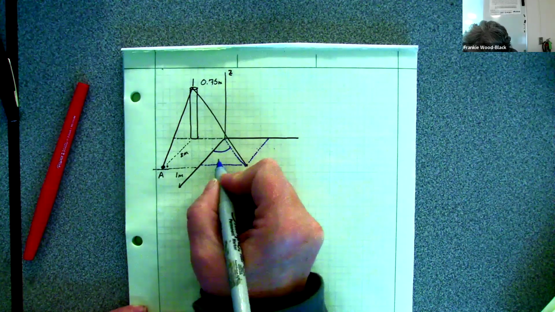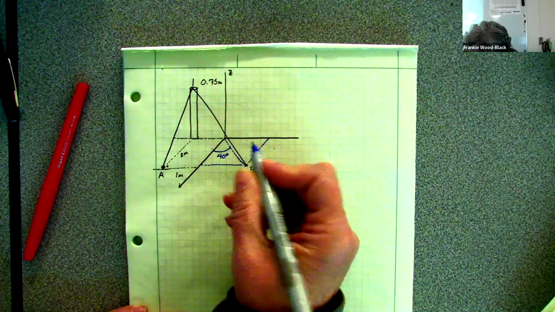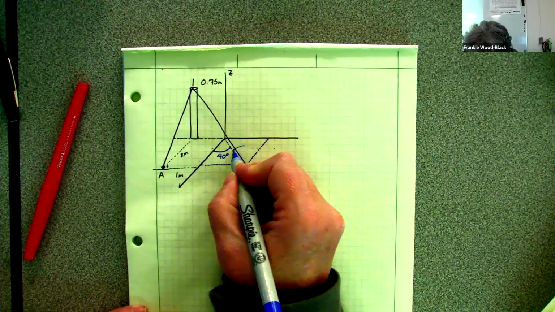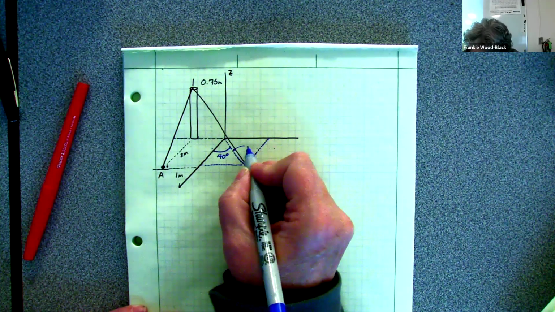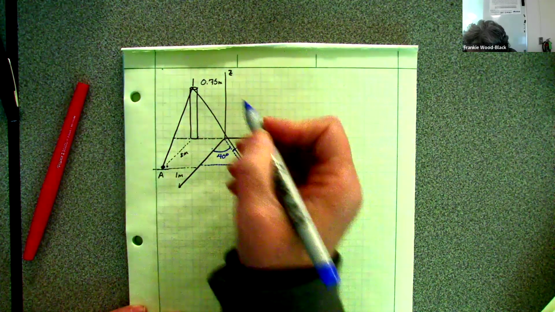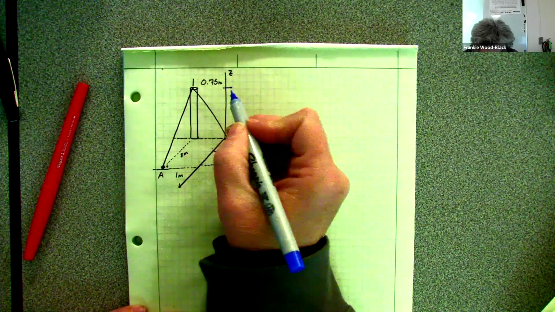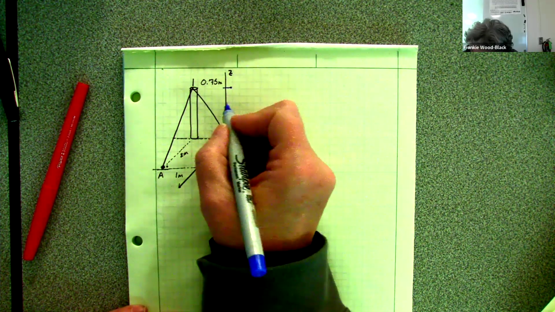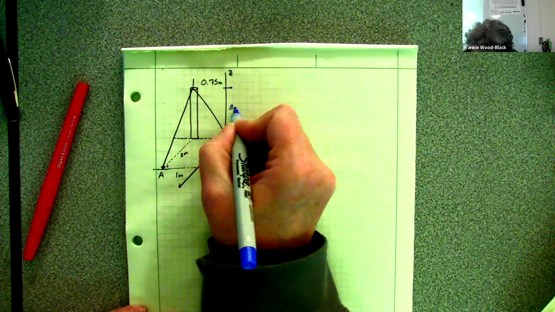We're told that this one is 40 degrees and this side is 2 meters. And then we're told that this is 3 meters.